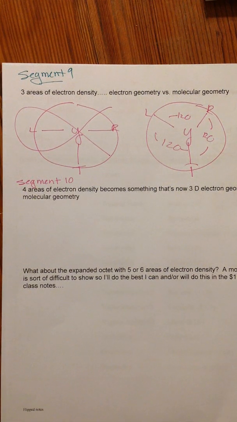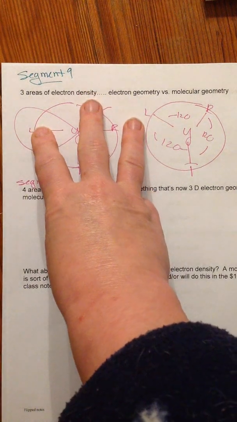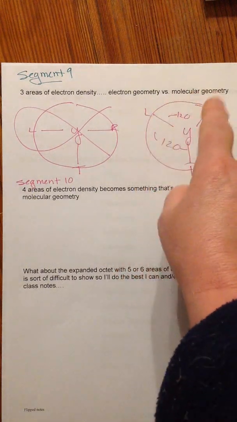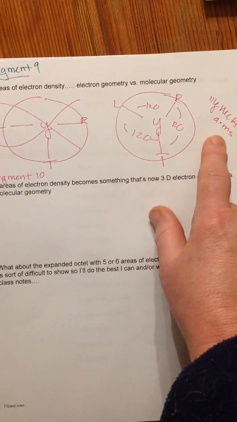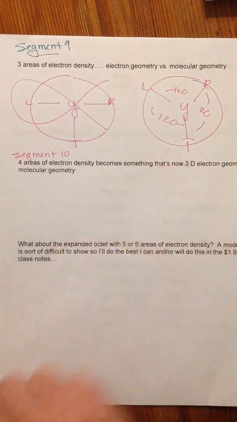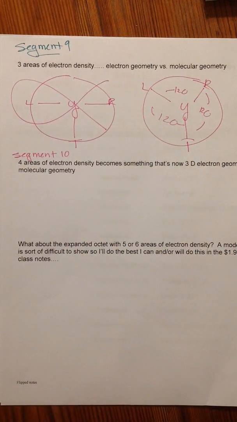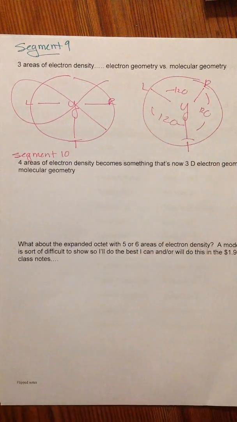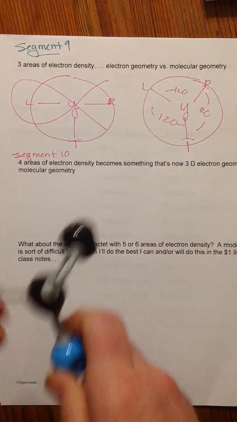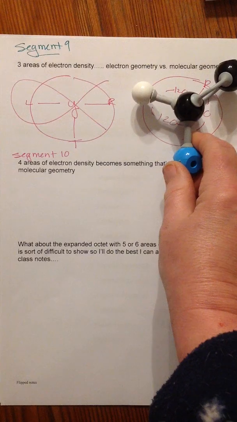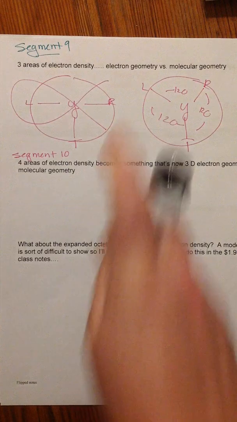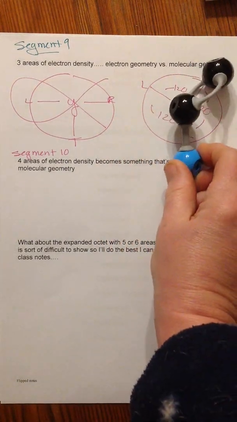In the last segment, we talked about what happens when you have three areas of electron density. The model I used for you at home is you in the middle, left and right hand, and your toes, and we're going to call those YMCA arms. What we saw was that when we have three areas of electron density, the shape of our electrons will form trigonal planar. If we have an actual atom bound in three places, we have trigonal planar molecular shape. When we have a lone pair, we have something that is bent.